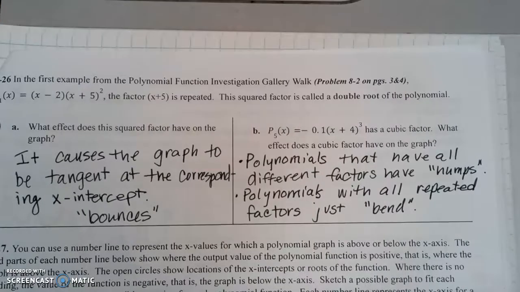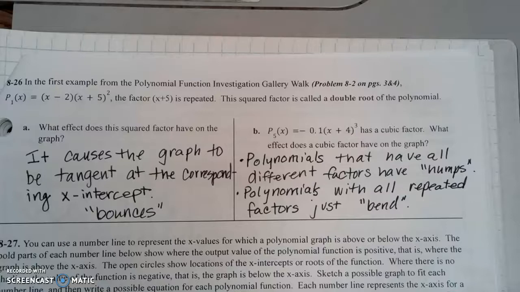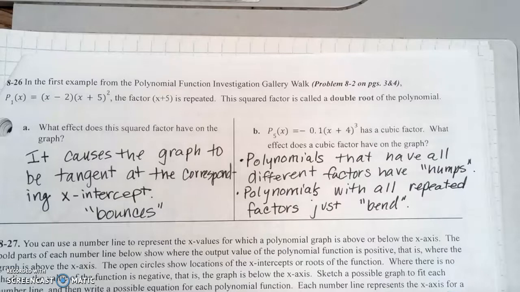Question 26 says, in the first example from the polynomial function investigation gallery walk that we did, we had x minus 2 times (x plus 5) squared. The factor x plus 5 is repeated. This is what we call a double root. The squared factor is that double root of the polynomial. So what effect does this squared factor have on the graph? It causes the graph to be tangent at the corresponding x-intercept, and it does what we call bounces.